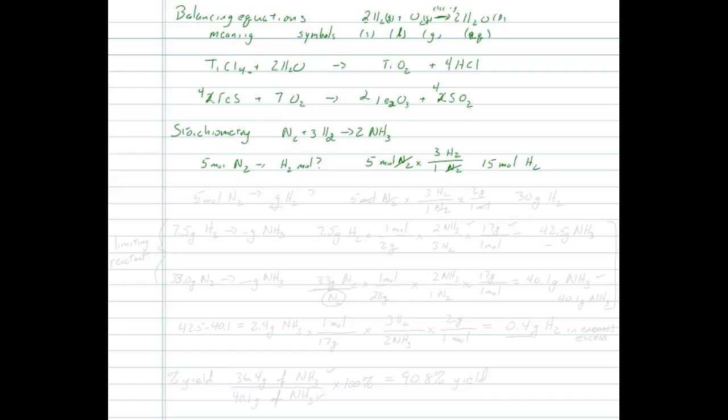Sometimes you can start with moles and go to grams, or start with grams and go to moles. In that case, it's a 2-step problem. Moles and moles is a 1-step. If you have 5 moles of nitrogen gas, how many grams of hydrogen gas will be produced?